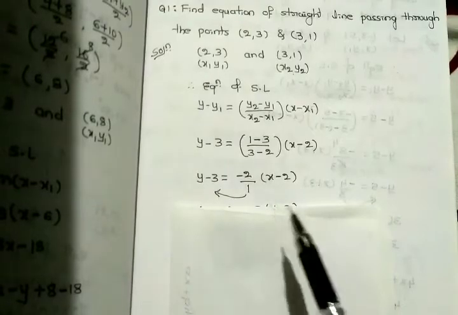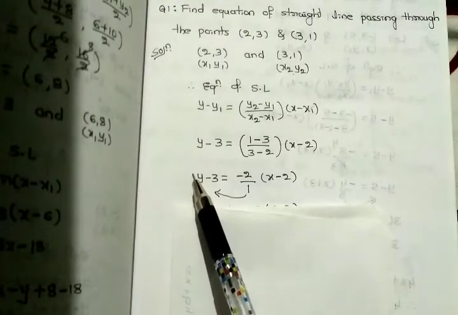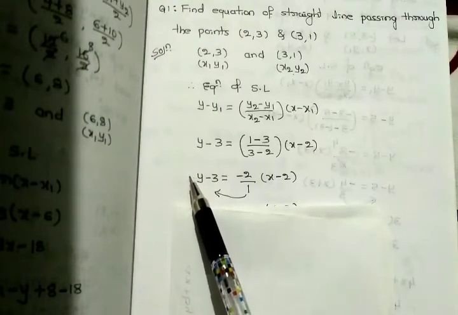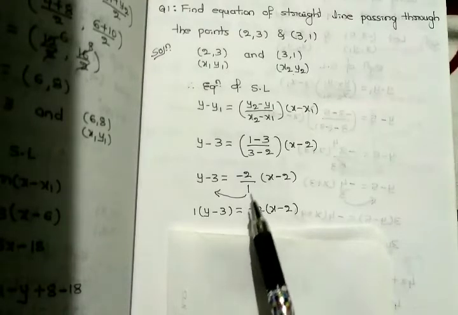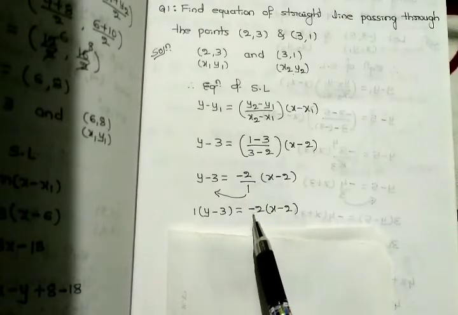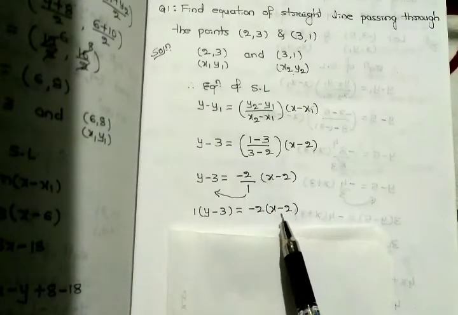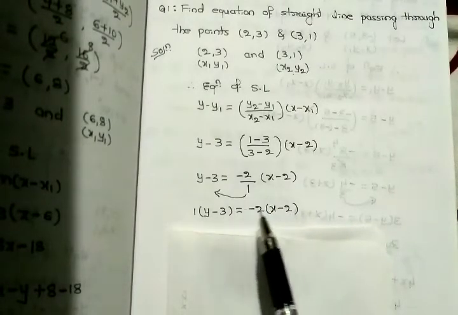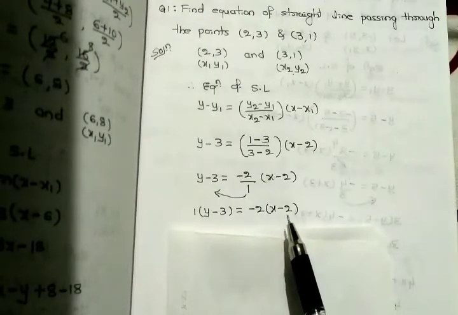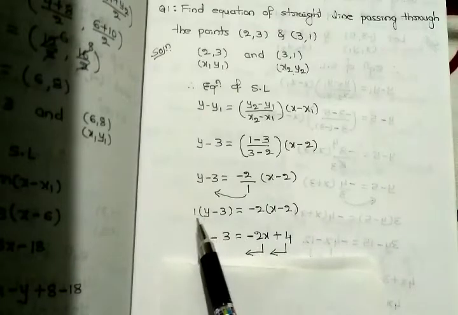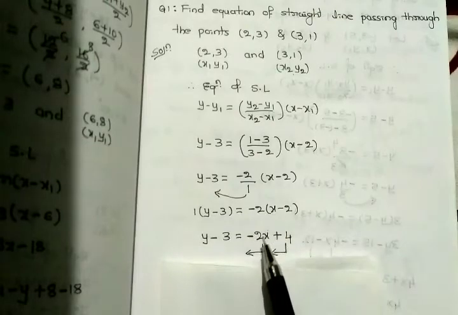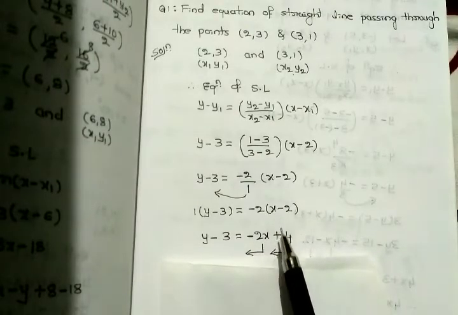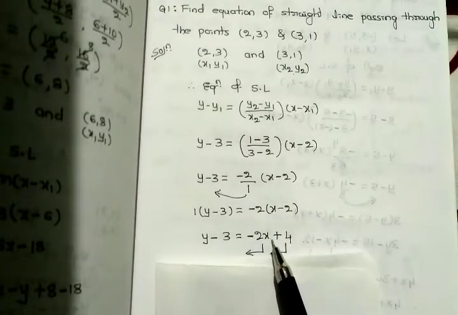So if I do the cross multiplication, this 1 will come to the numerator here, correct? So in the left hand side, at that time it is 1 into bracket y minus 3 equals to, here the remaining value is what? Minus 2 into bracket x minus 2. So in the next step, open the bracket on the left hand side and also on the right hand side. Once you open the bracket, it will be 1 into y is y, 1 into minus 3, minus 2 into x is minus 2x, minus into minus is plus, 2 into 2 is how much here? 4.